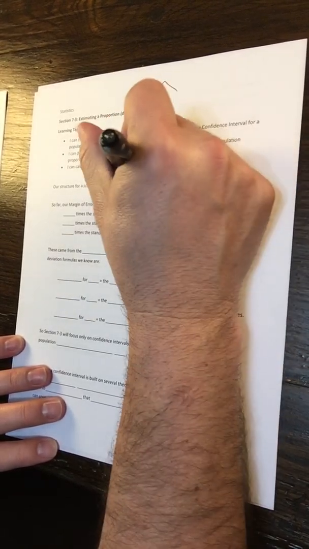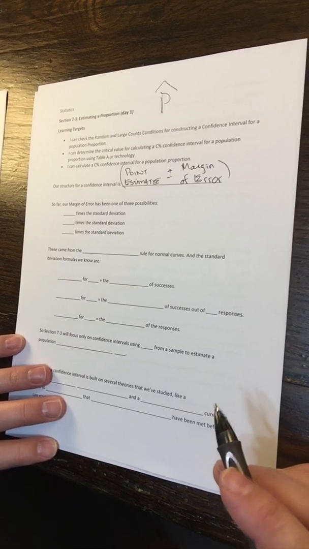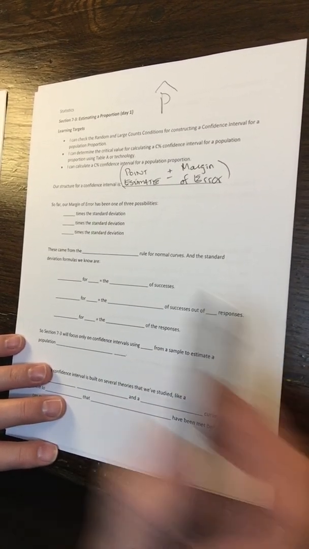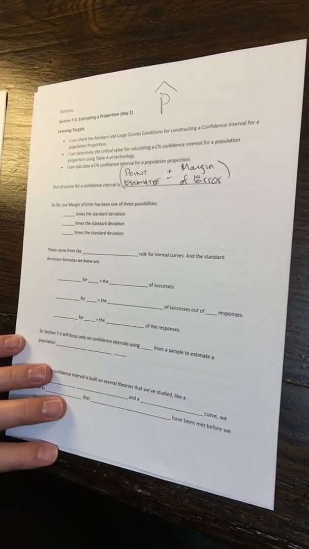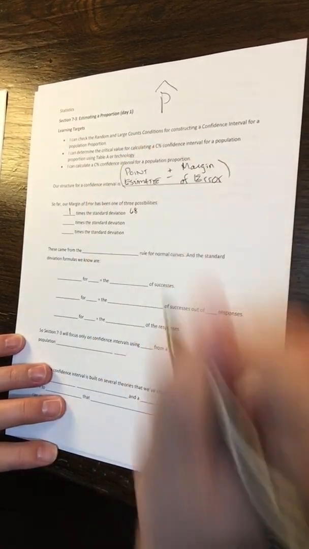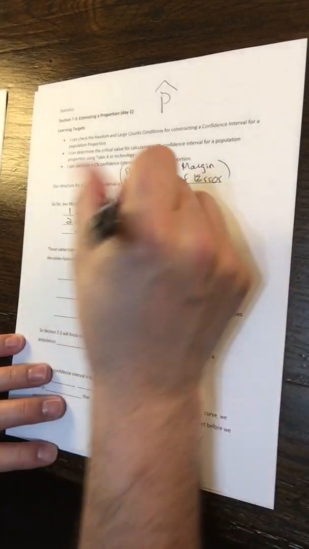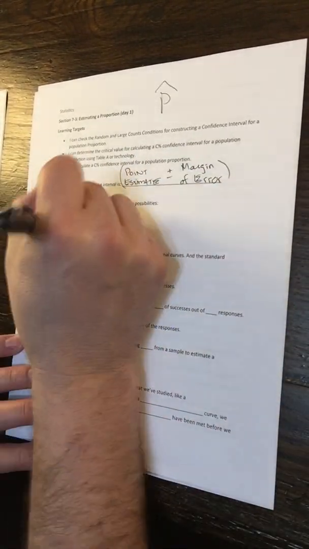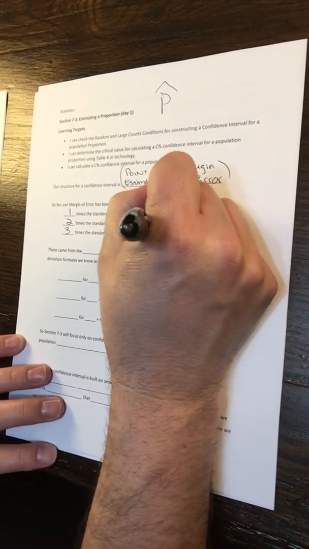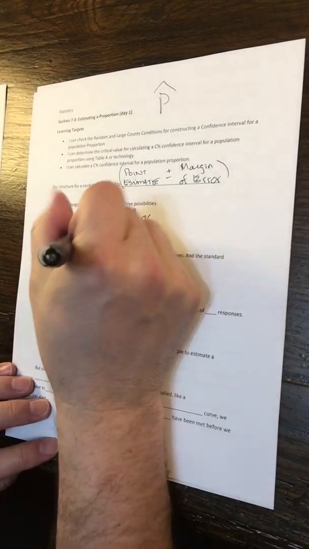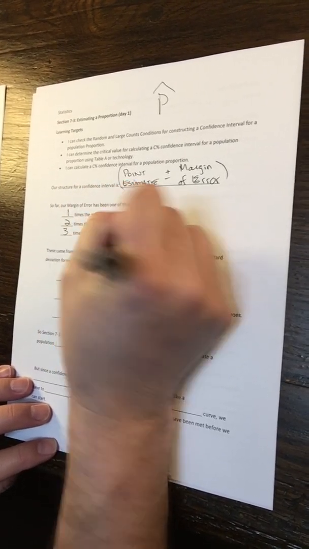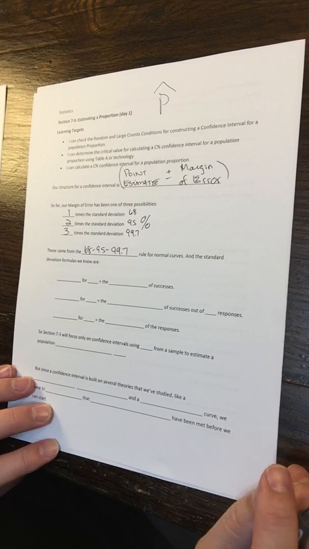So I take the point estimate, I add the margin of error, I subtract the margin of error, and it gets me two numbers. I put the low one first, the high one second. And there we go. So far, our margin of error has been one of these three possibilities: 1 times the standard deviation if I want to be 68% confident, 2 times the standard deviation if I want to be around 95% confident, and 3 times the standard deviation if I want to be 99.7% confident. These came from the 68, 95, 99.7 rule that we studied all the way back in chapter 1 or 2.